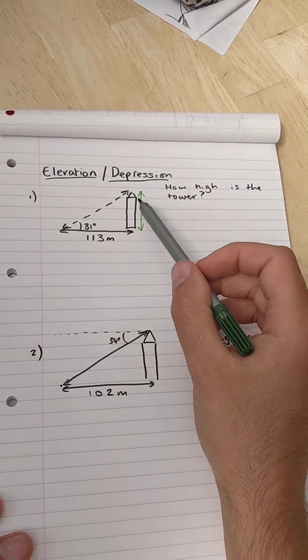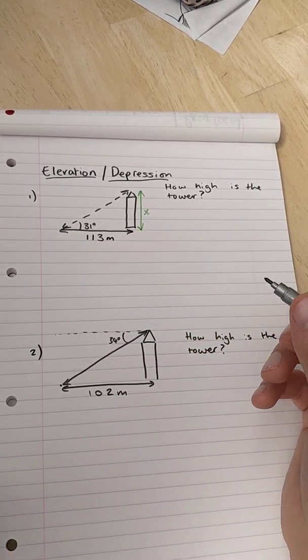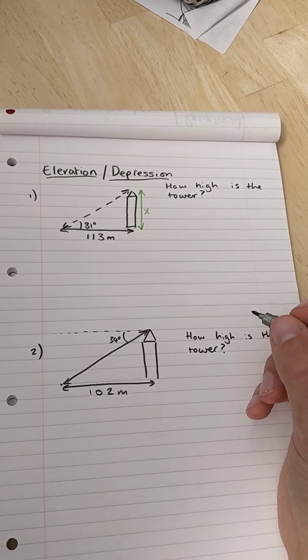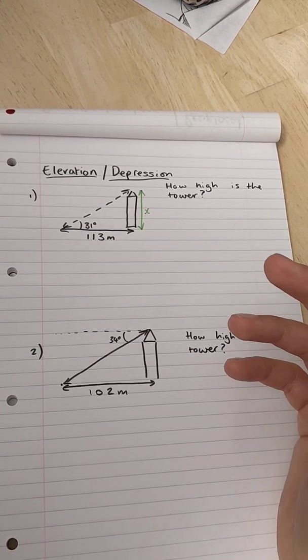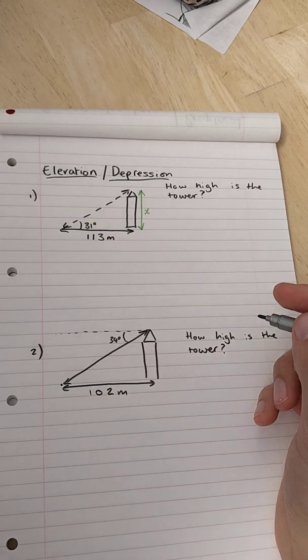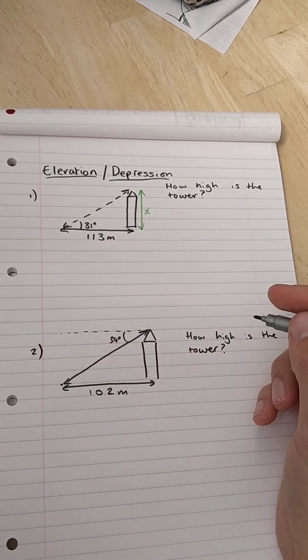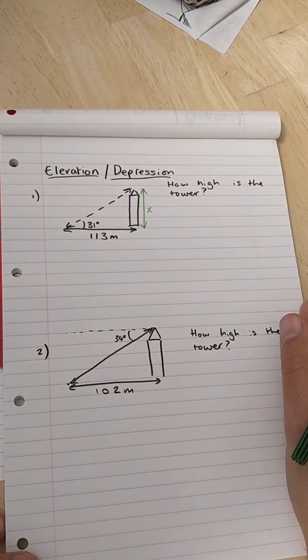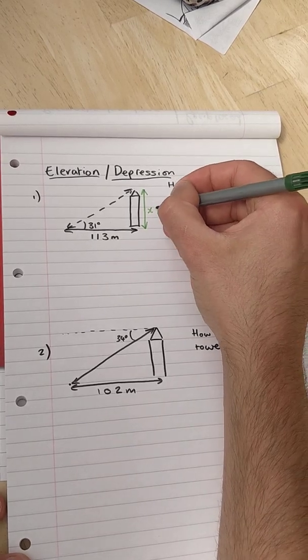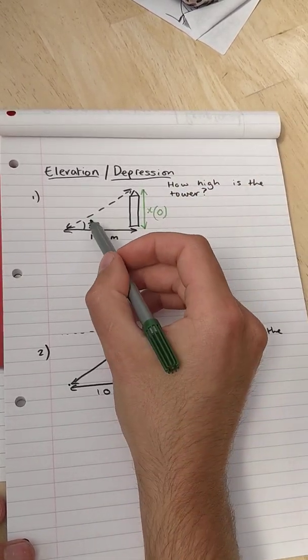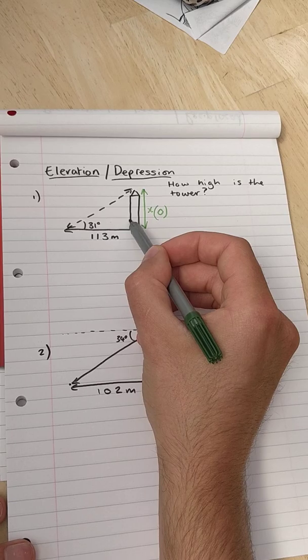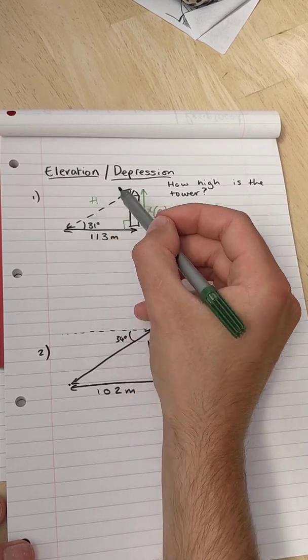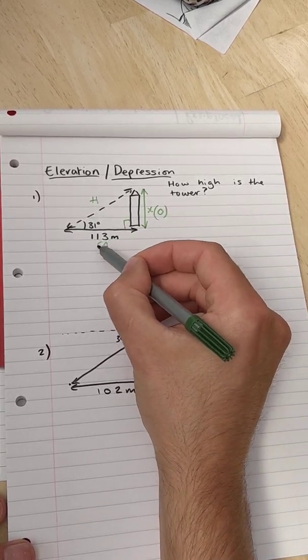If you're trying to calculate this side, go through all the different steps that you would do with a normal trig question. It's all in the drawing of the diagrams, even with worded questions like this. Always draw it out so you know what you've got to calculate. So this side is going to be my opposite. This side, opposite the right angle, would be my hypotenuse. This is going to be my adjacent.